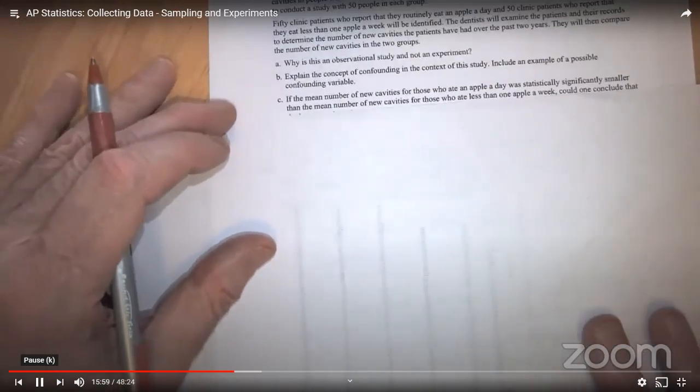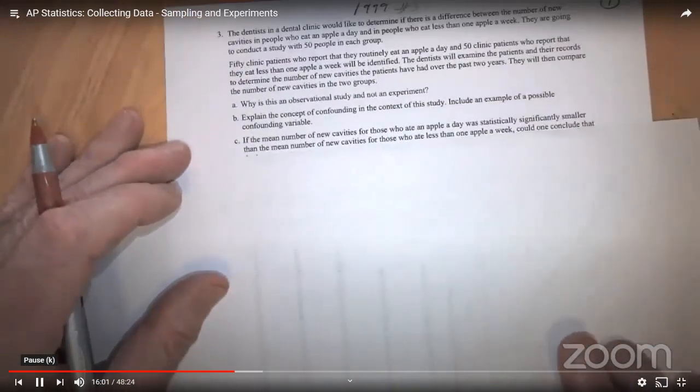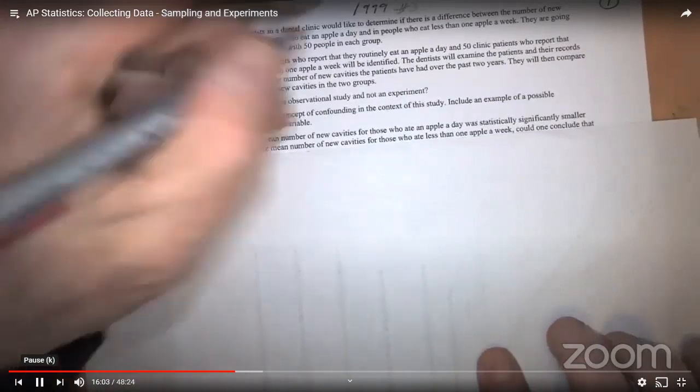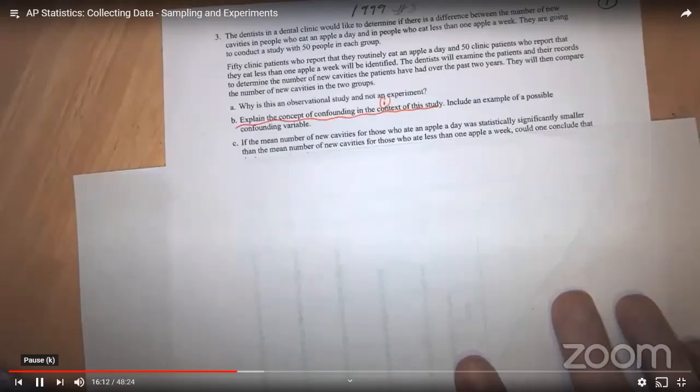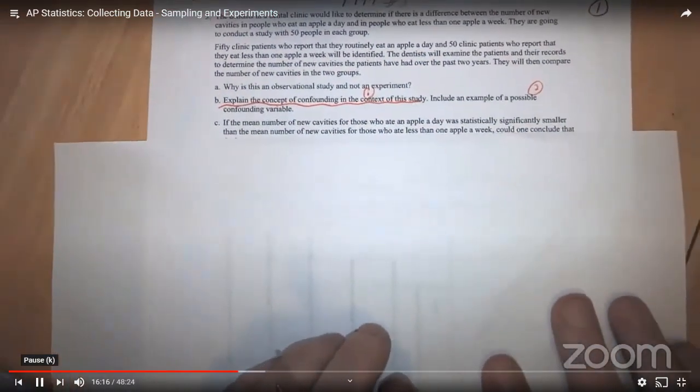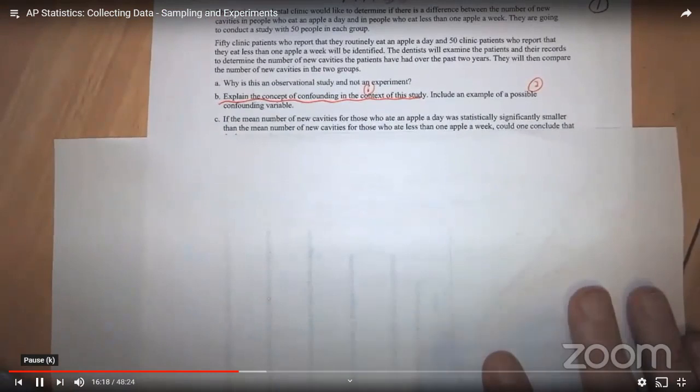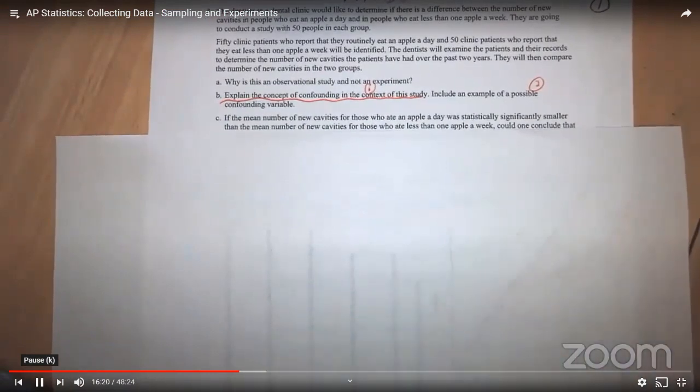Okay, in part B, explain the concept of confounding in the context of this study. Sometimes I put a little 1 here. That's the first part of this question. Include an example of a possible confounding variable. Well, this has 2 parts to it, and we really need to make sure that we're answering both of those.